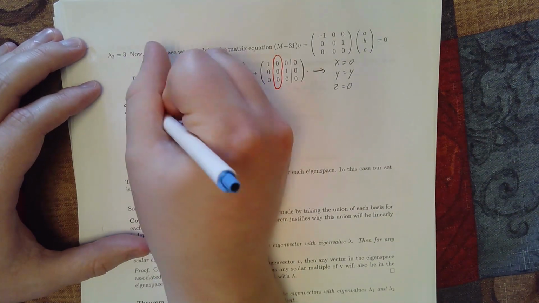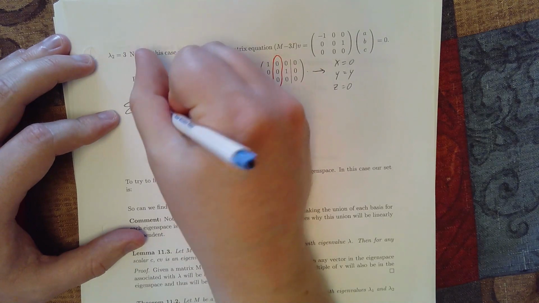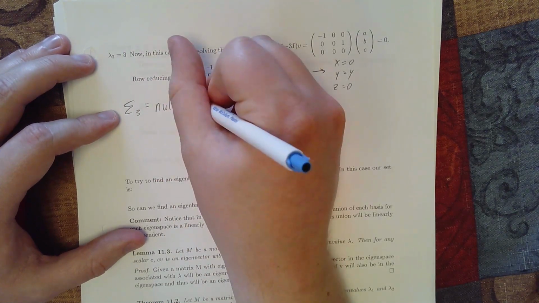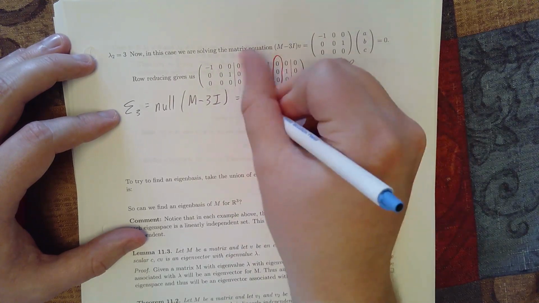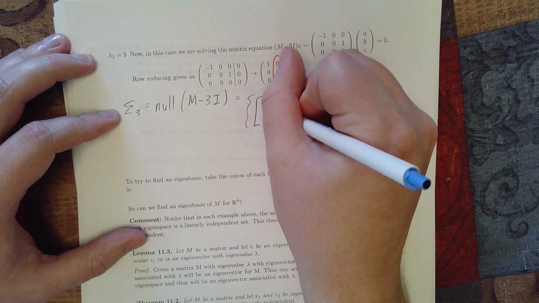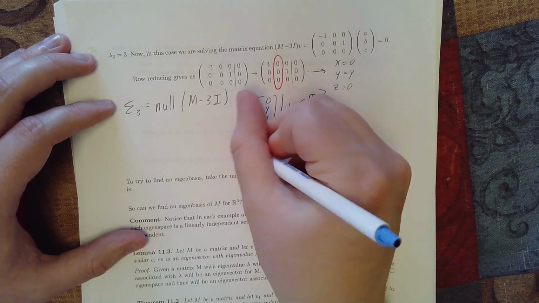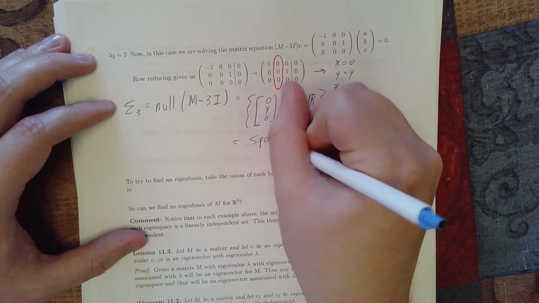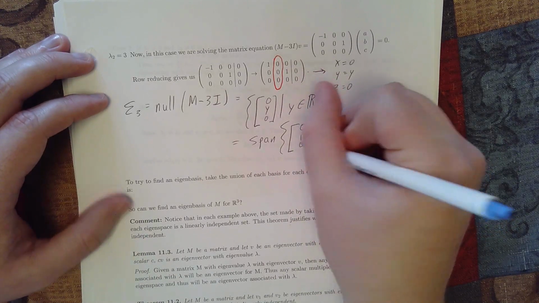So looking at the eigenspace associated with the eigenvalue of 3, it's the null space of the matrix minus 3 times the identity, which is the set of all (0, y, 0), such that y is an element of the real numbers, which is just the span of (0, 1, 0).